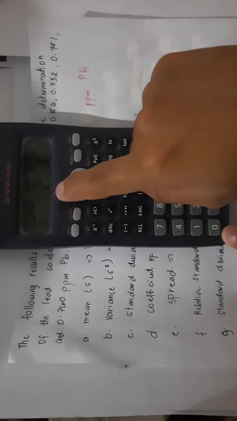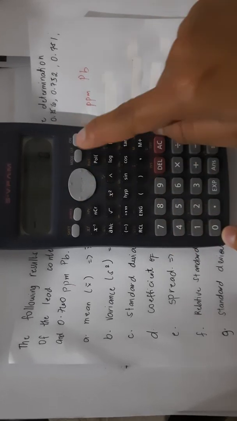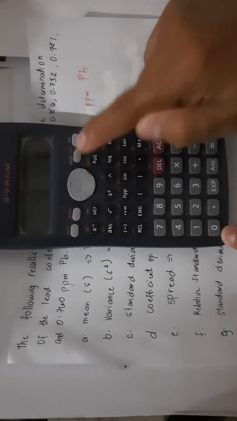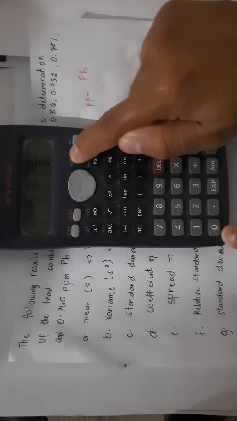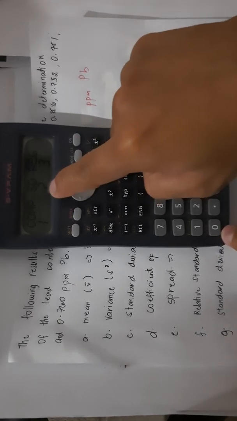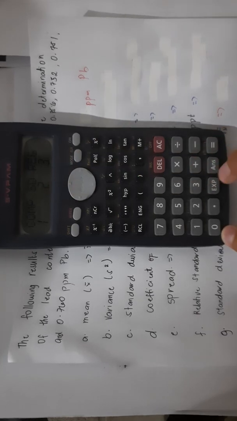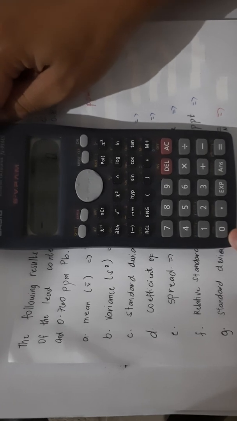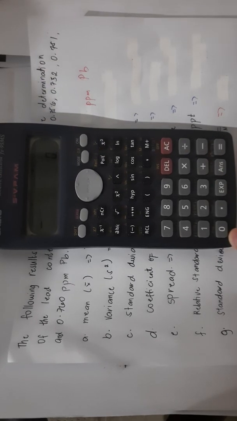We have our SD, and we will choose SD, which is number 2. So we click 2. That's it. Our calculator is now set to standard deviation mode.